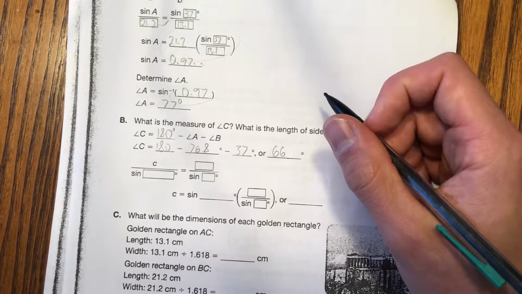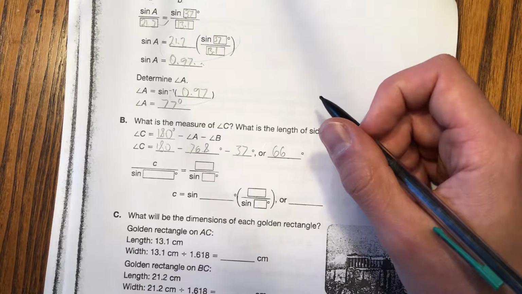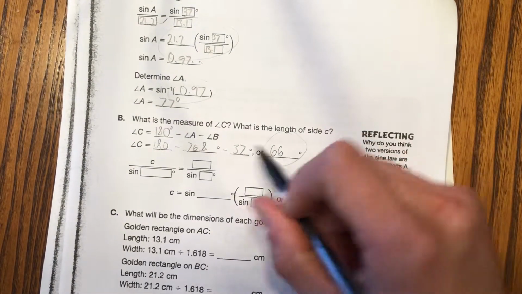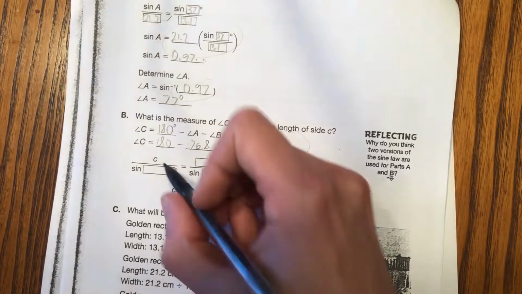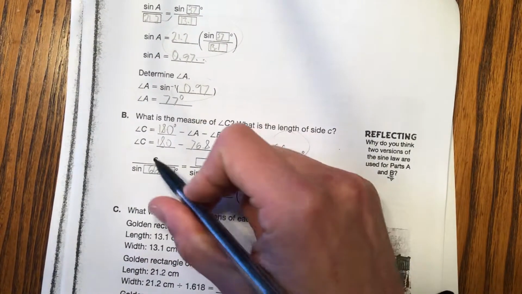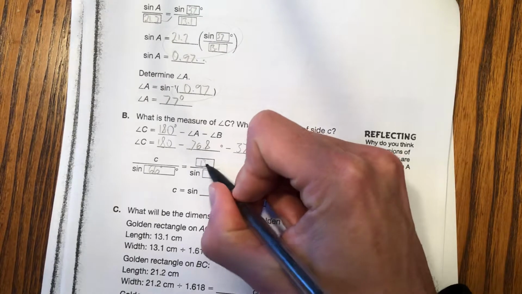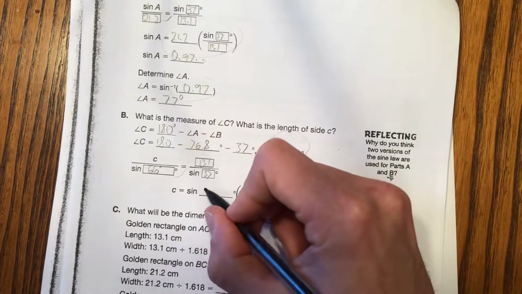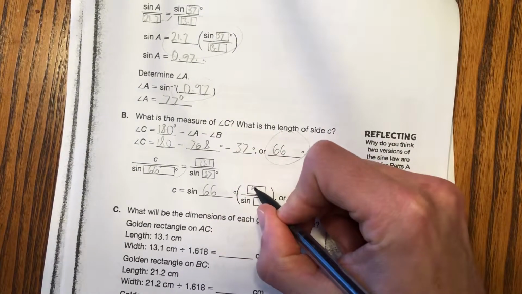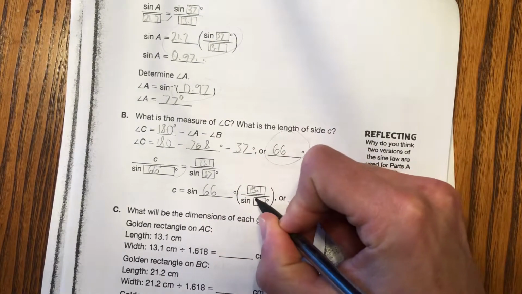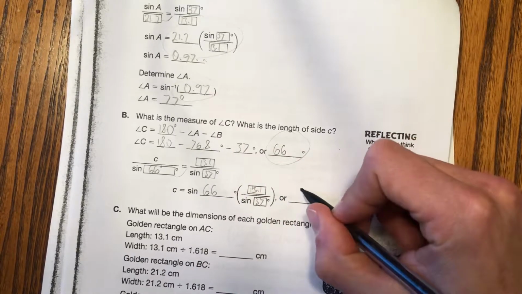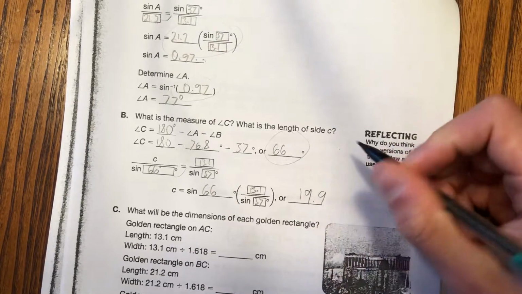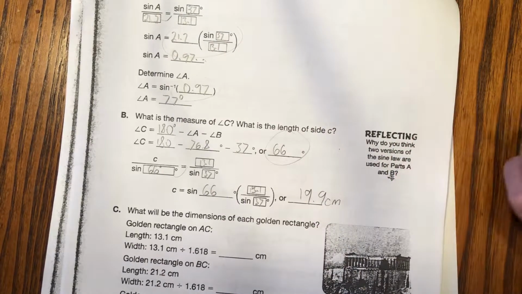Now using the answer, we can calculate C. Sine of 66 degrees over C equals sine 37 over 13.1. Flip that to the other side, and in your calculator we get 19.9 centimeters, I guess, right? Yeah.